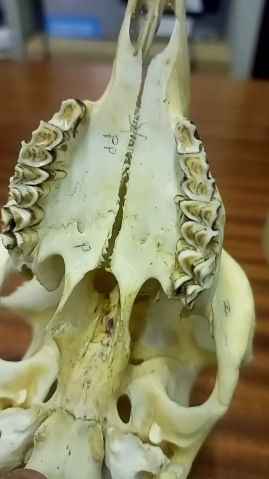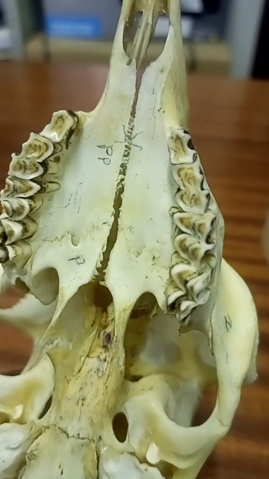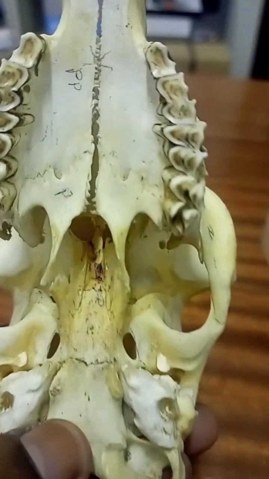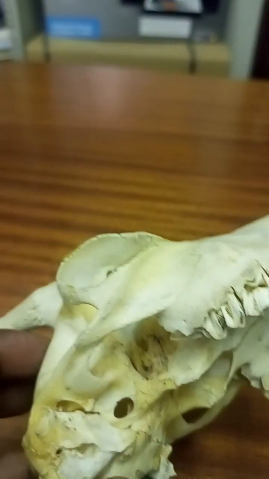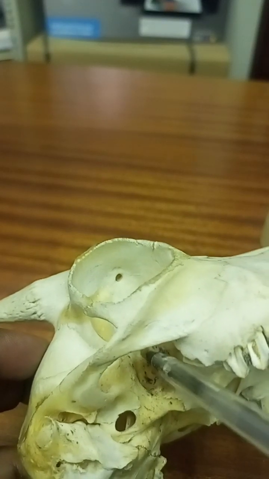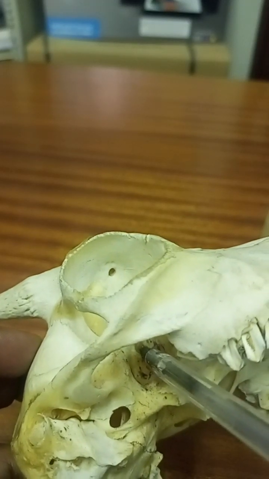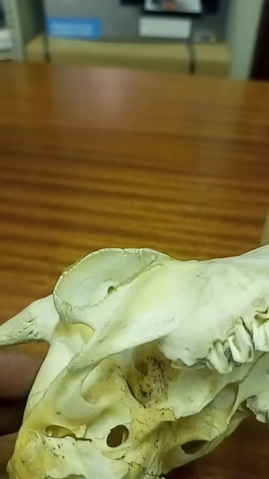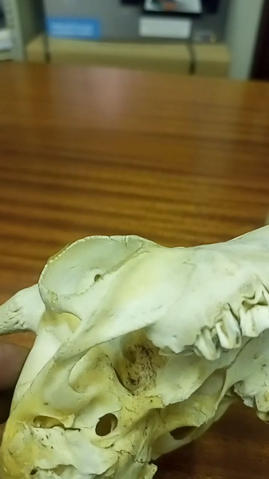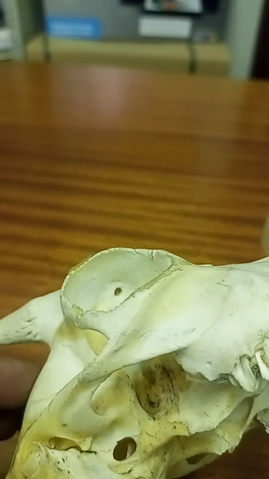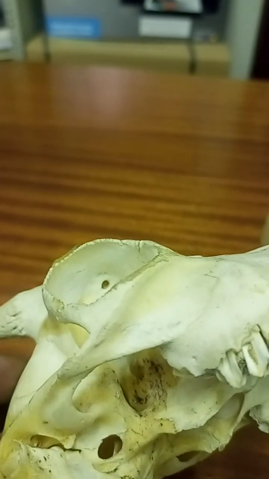Now the optic canal is important because it connects the orbit to the middle cranial fossa, and also it transmits an important nerve which is known as the optic nerve. So that optic canal is very important because it transmits the optic nerve, and also other structures such as the ophthalmic artery, the meningeal sheath, and also the sympathetic nerve fibers.